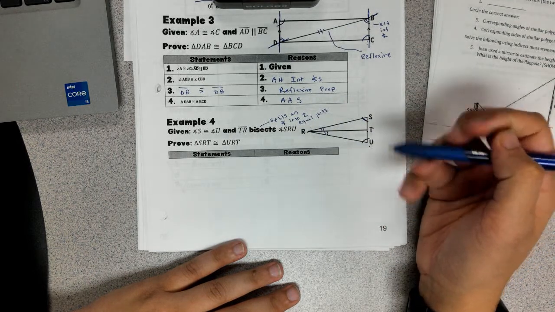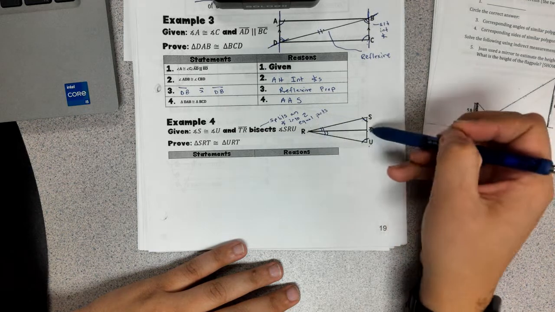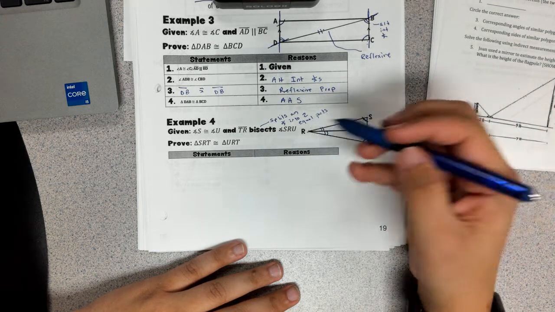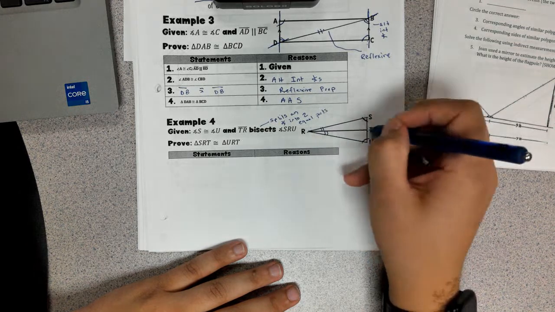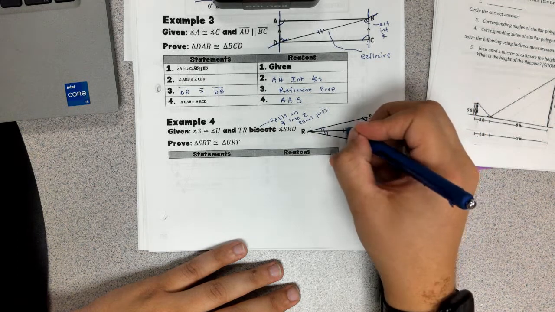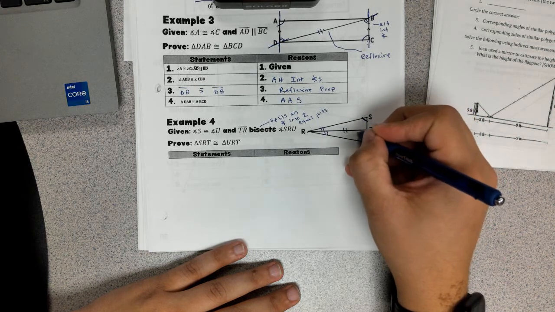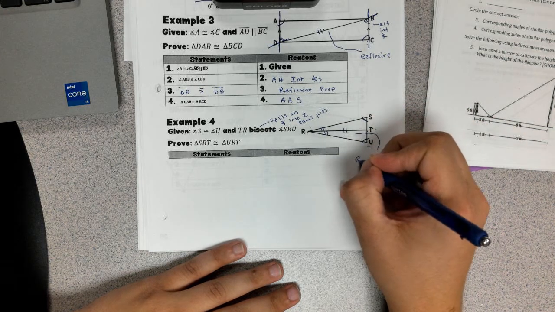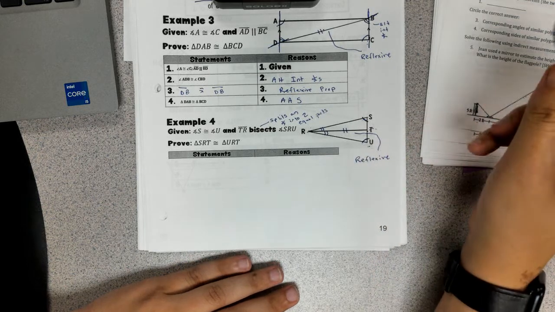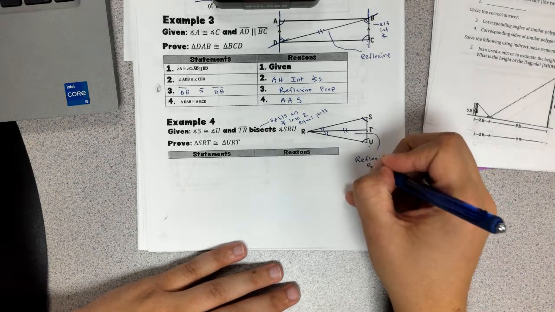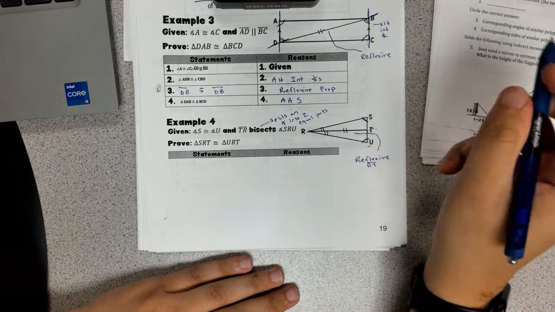We also can see that SRT and URT both have the same segment in their triangle, so this guy is probably going to be, you guessed it, reflexive. So RT is probably going to be reflexive.